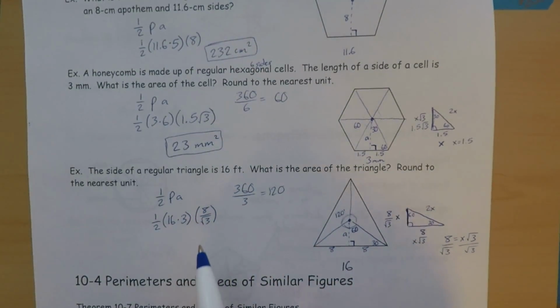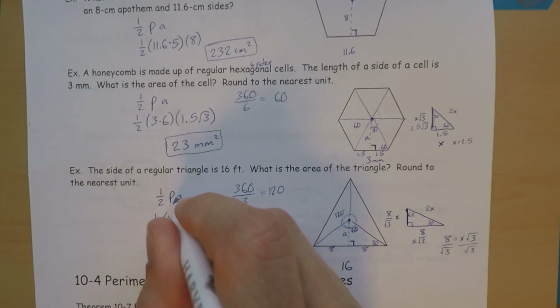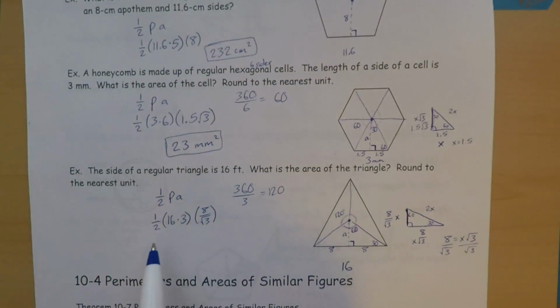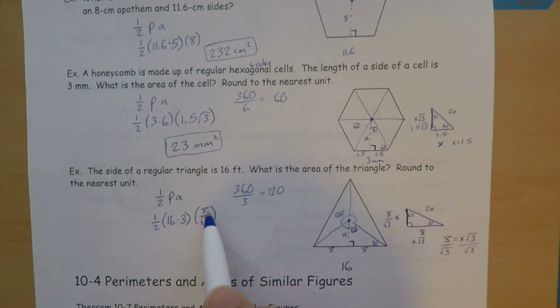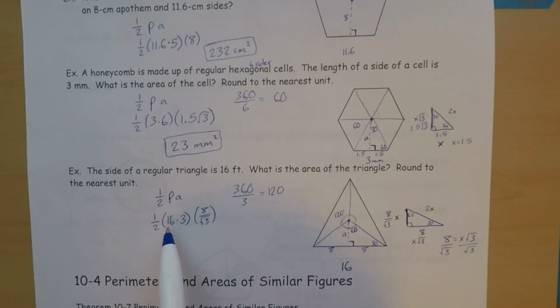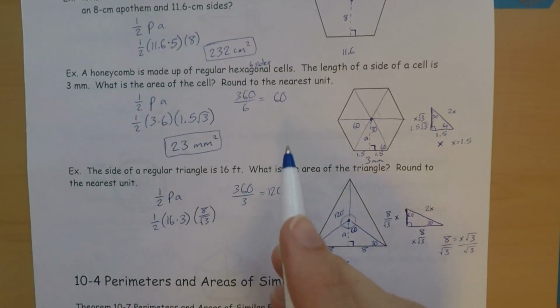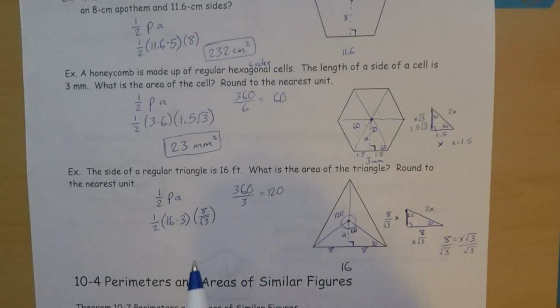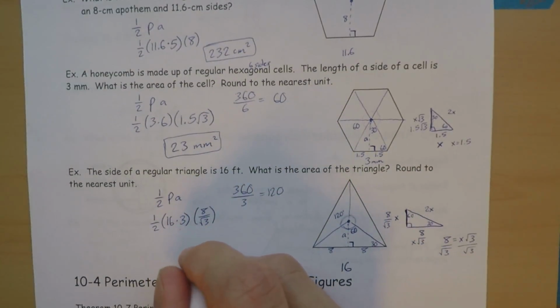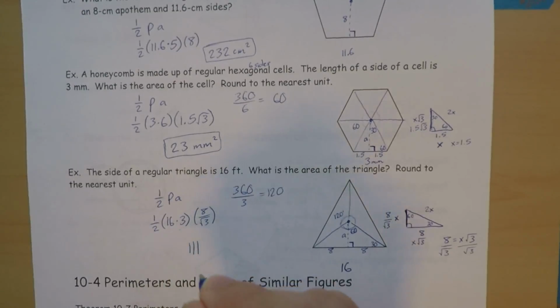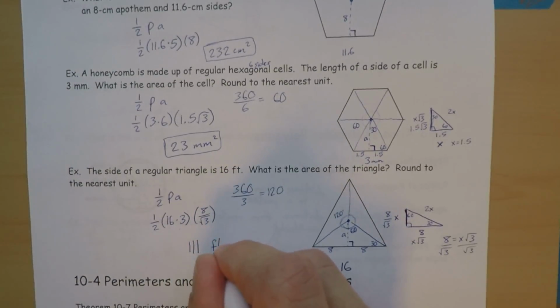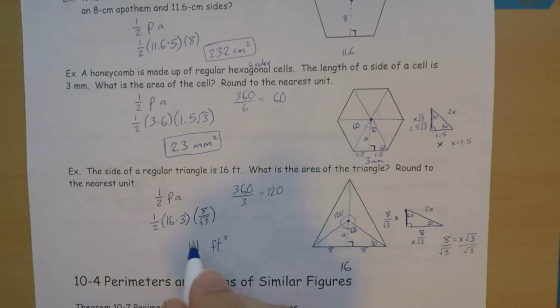So plug that into our formula for the area. Now we have all the pieces we need. We just need to multiply all of this out. If I were doing it on my calculator, I would start with 8 divided by square root of 3. Then I would say times 3 times 16 times 1/2. And we're rounding it to the nearest unit. If it says nearest unit, just like up here, that means whole number, no decimals. If you do that and round it off, it should be 111 feet squared.